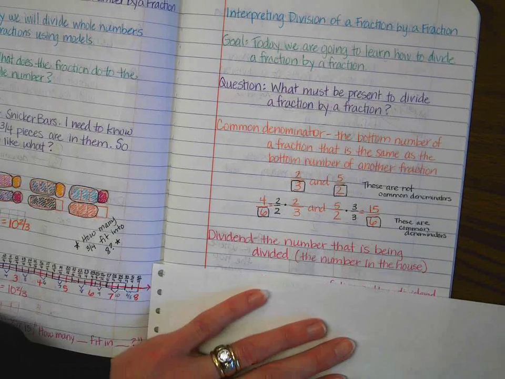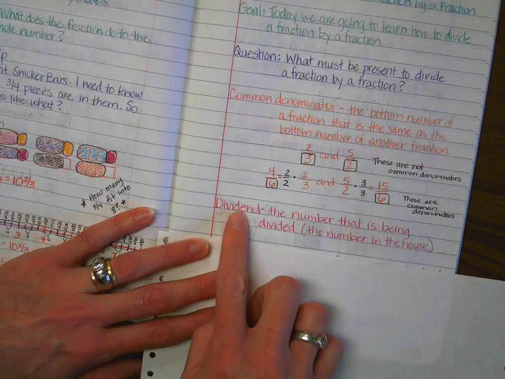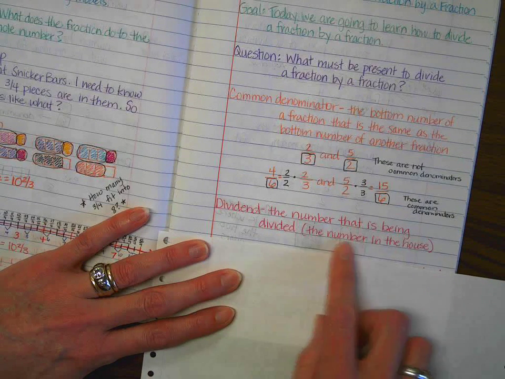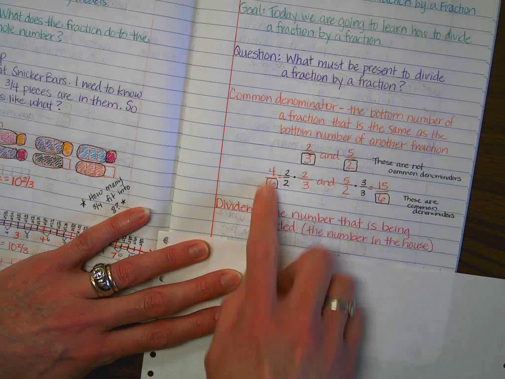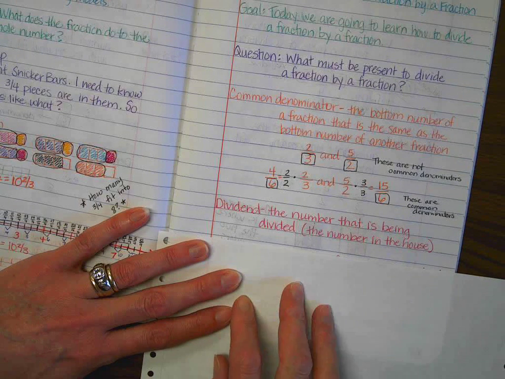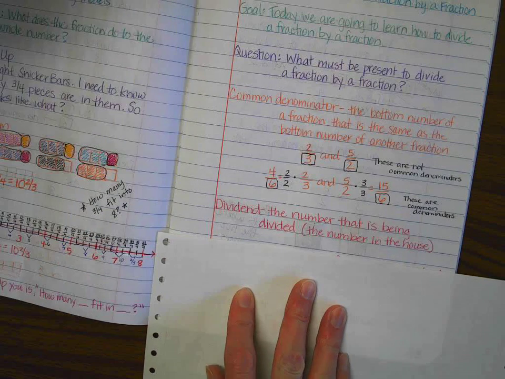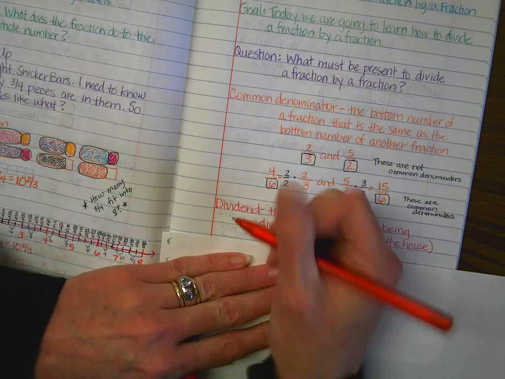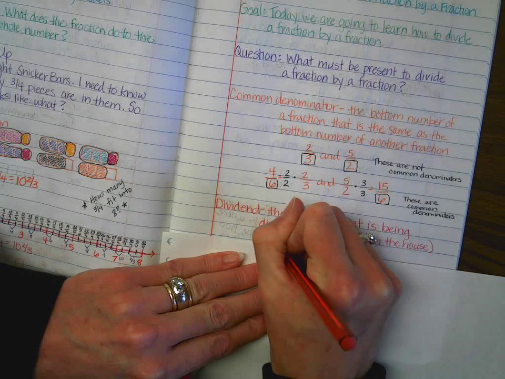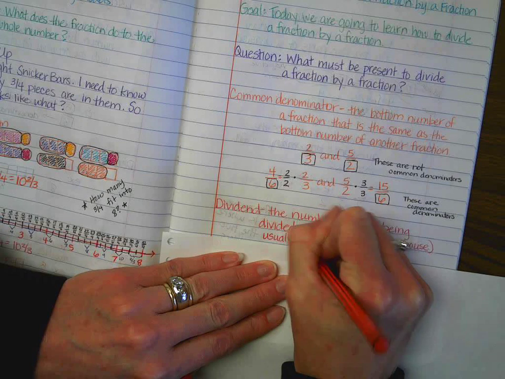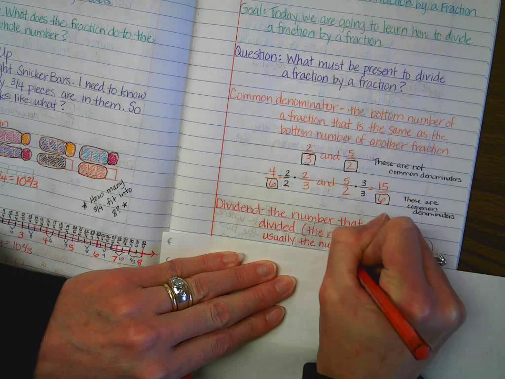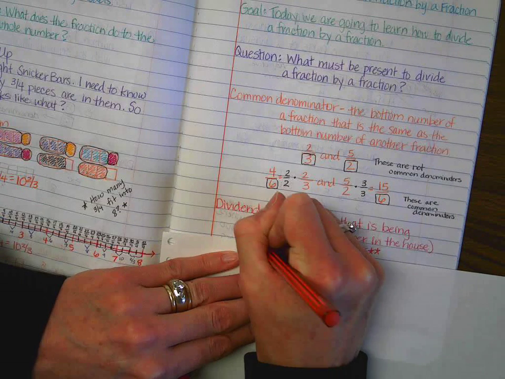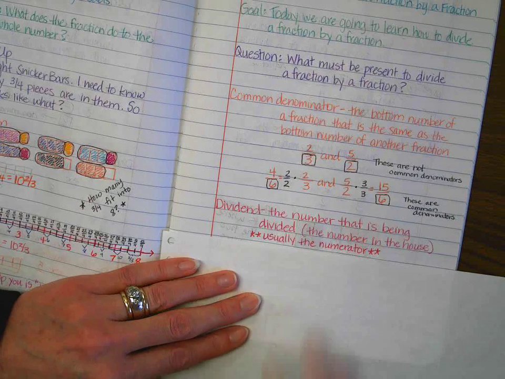Okay, so the next thing that we need to be aware of with our fractions is the dividend. The dividend is the number that is being divided. It is the number that goes into the house. When you have a fraction, the dividend is usually the numerator. So that's another piece that I want you to write down that I just thought of that's going to be really helpful. For dividend, we're going to say usually the numerator. Make sure that you put that in there too, because that's kind of a big aha moment. Dividends are usually the numerator.